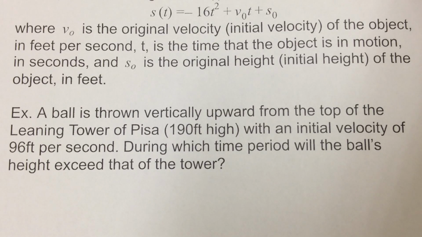So we have a ball thrown vertically upward from the top of the Leaning Tower of Pisa, 190 feet high.